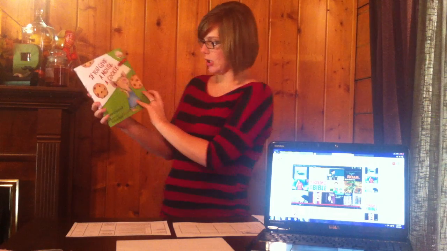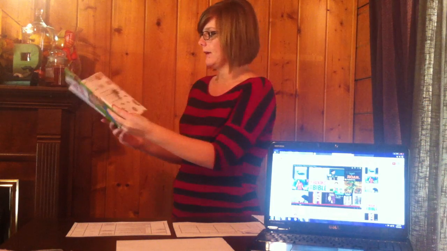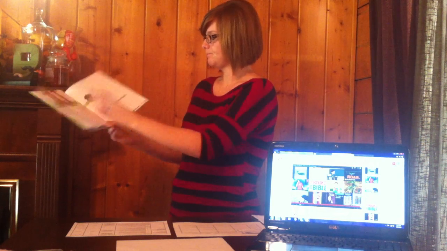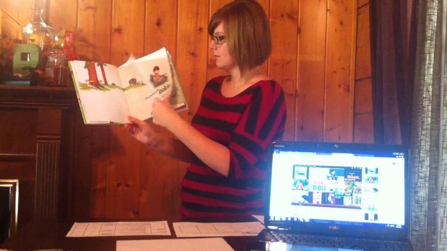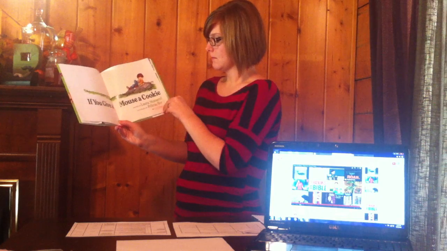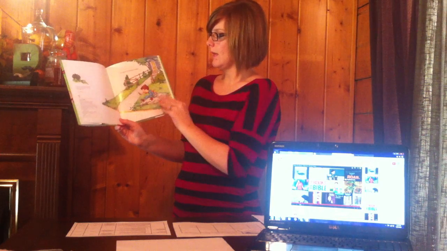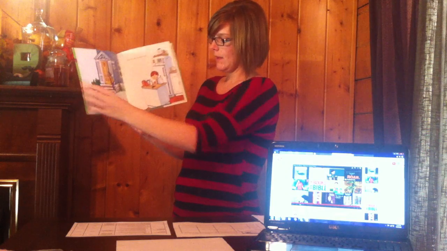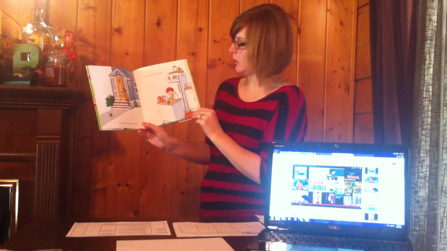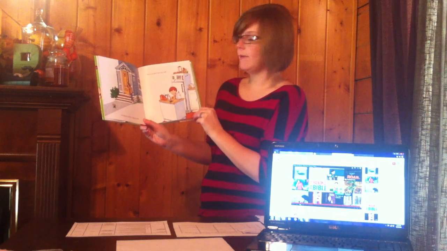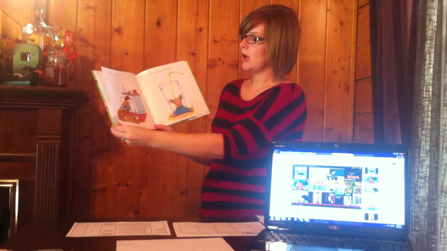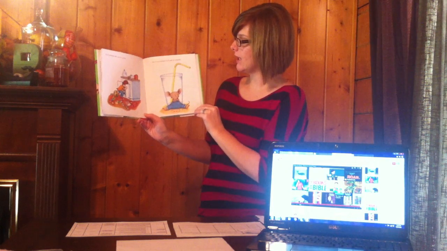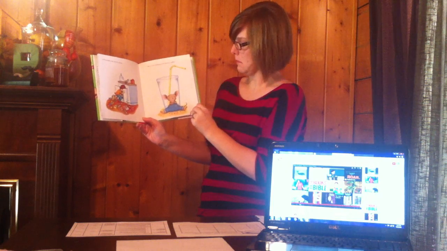If You Give a Mouse a Cookie by Laura Numeroff, illustrated by Felicia Bond. If you give a mouse a cookie, he's going to ask for a glass of milk. When you give him the milk, he'll probably ask you for a straw. When he's finished, he'll ask for a napkin.